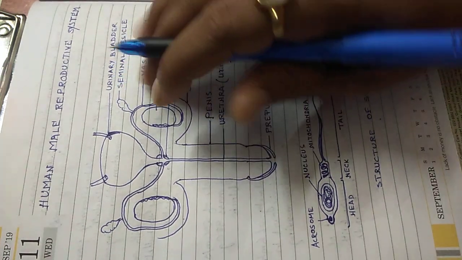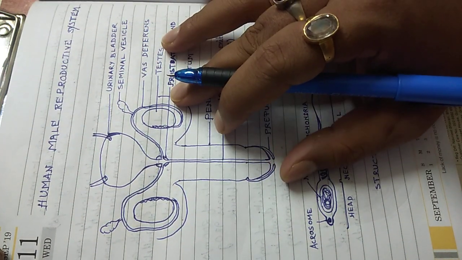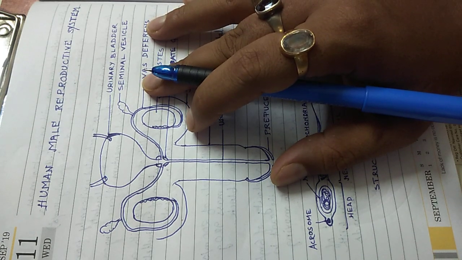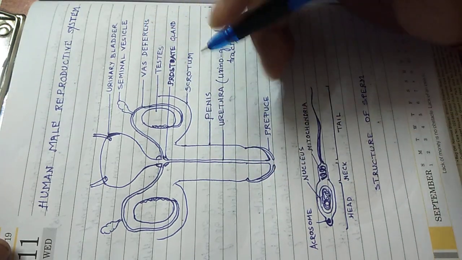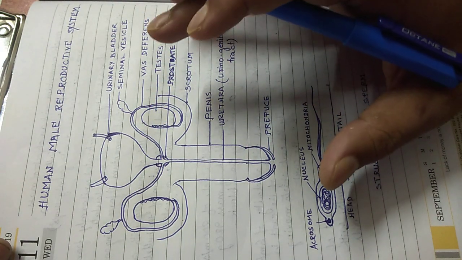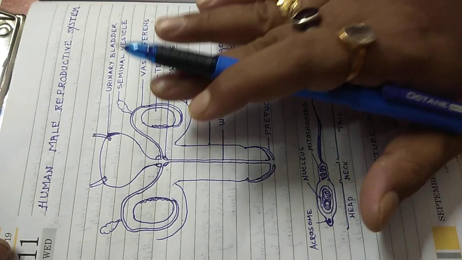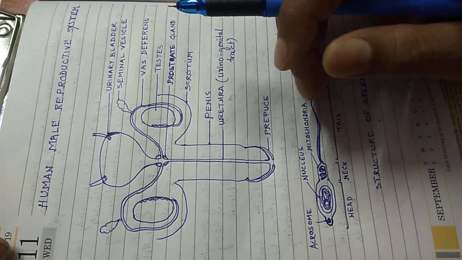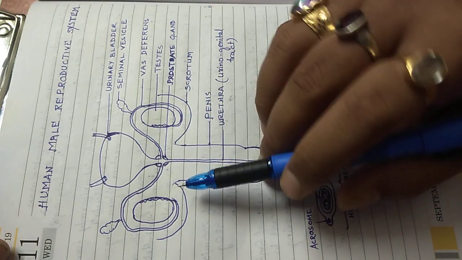Hello students, so in this video we'll be discussing the human male and female reproductive system from the chapter Reproduction of class 10. When we look at the human male reproductive system, there's the frontal view that I have drawn. In the NCERT book there is the side view, or we can say the lateral view.